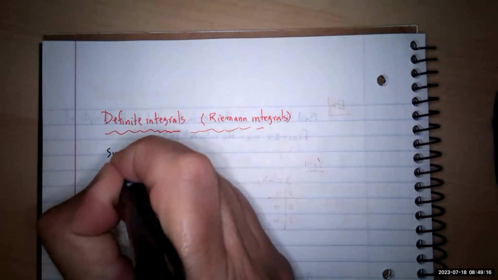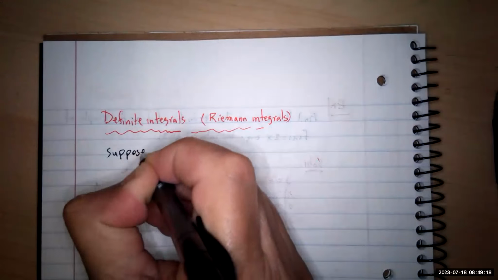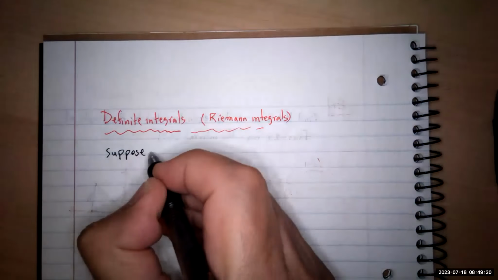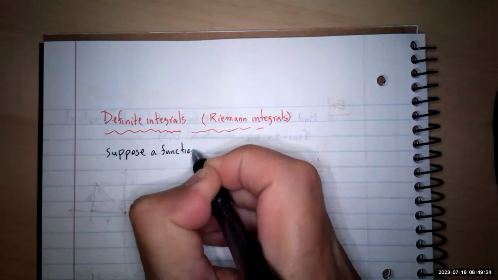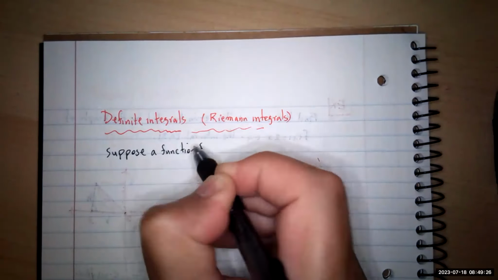Okay, so this is it. Suppose a function. And don't worry about some expression that you may be unhappy about, but it's mathematics. You are going to build something big.